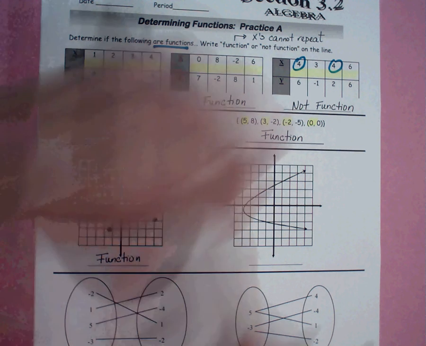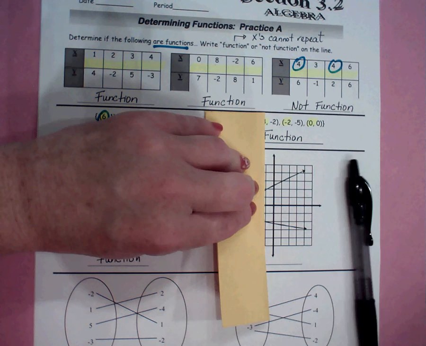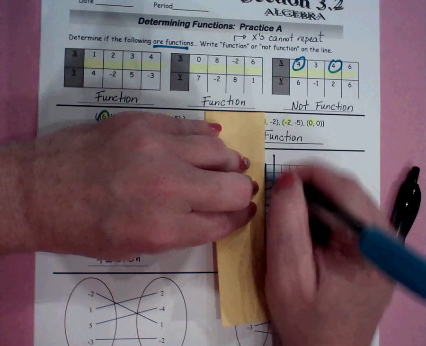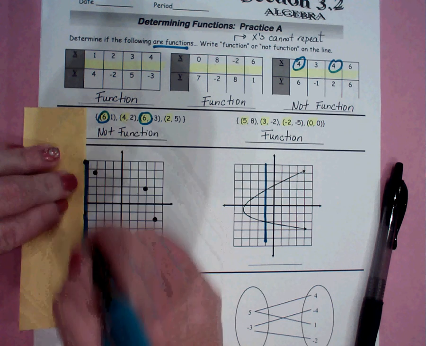All right. On the other hand, when I do this one, I'm going to draw a line. This is another thing that you can do. You can draw lines along those dots.